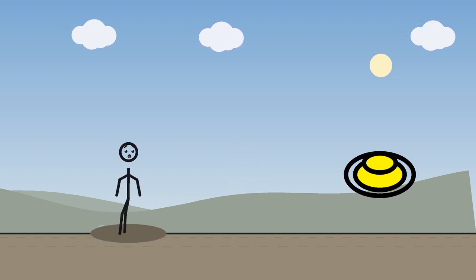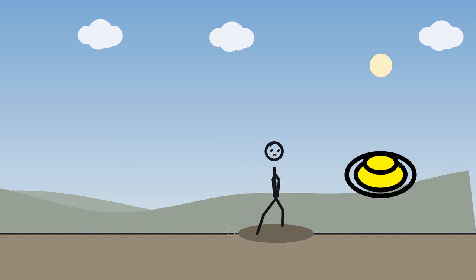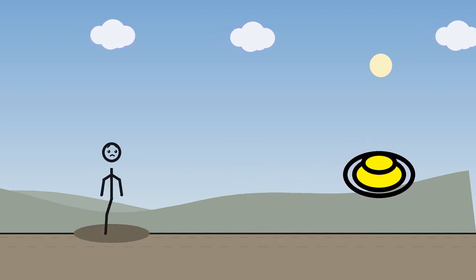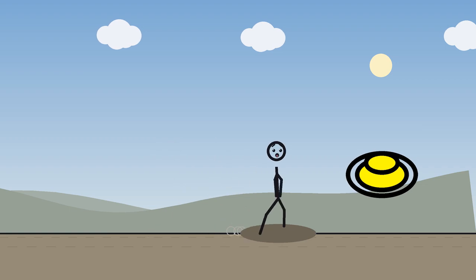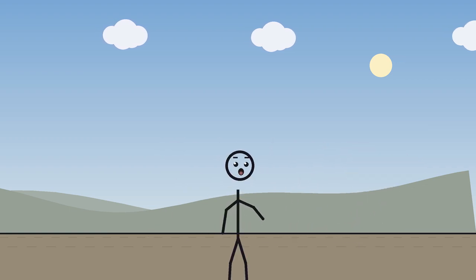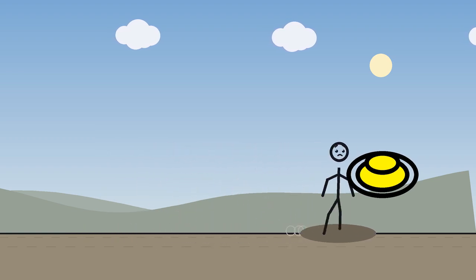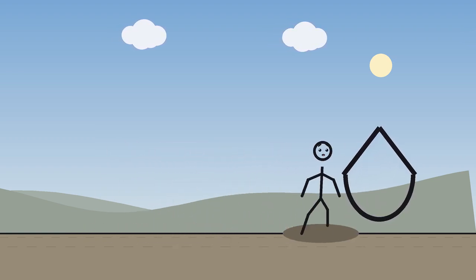A frisbee spins too, but it's designed to maximize distance, not return. Its spin axis is nearly horizontal. Its shape creates lift that keeps it gliding forward. The geometry works against precession, not with it. A frisbee's goal is to go far. A boomerang's goal is to come home.